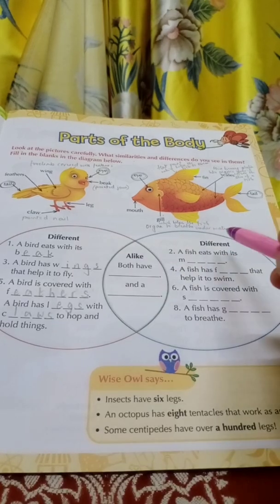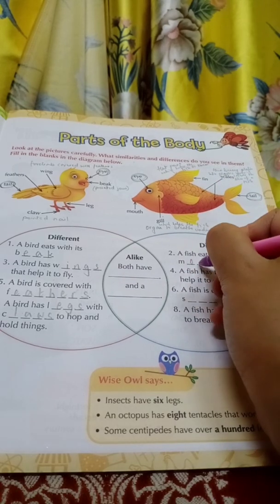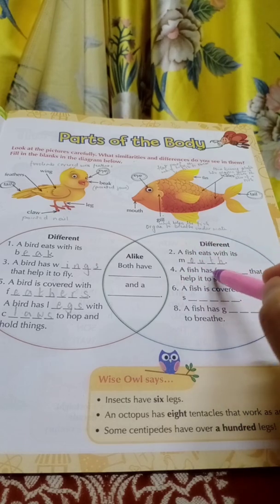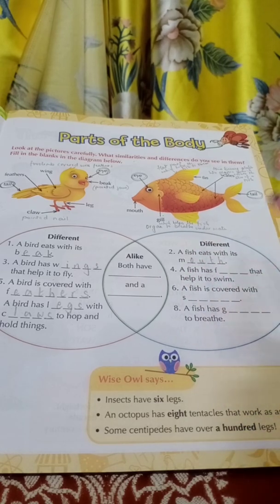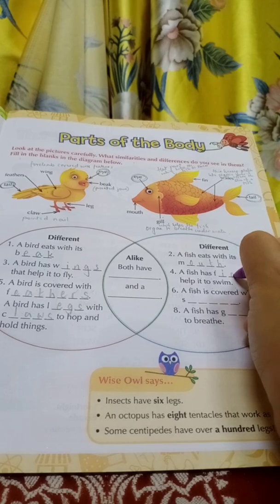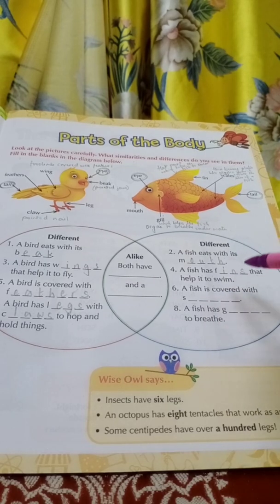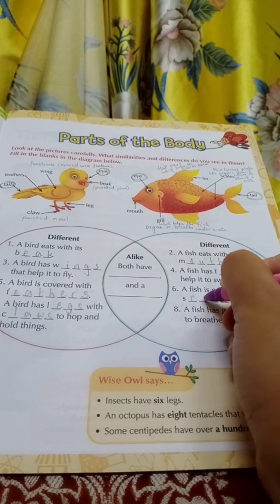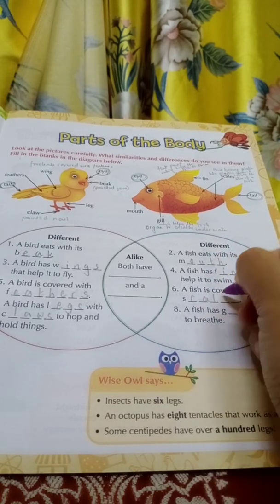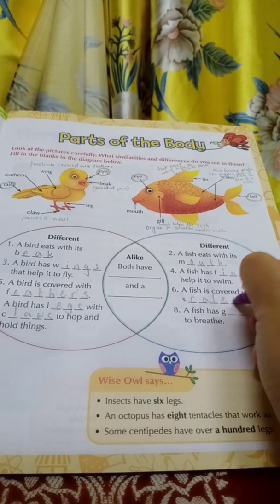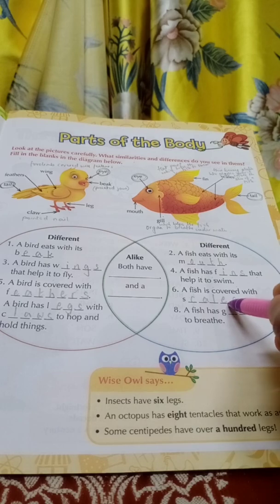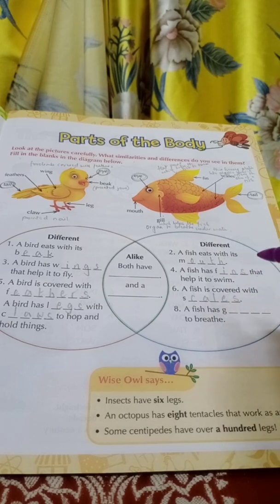Now let us see what the fish has. A fish eats with its mouth, whereas the bird uses its beak to eat. A fish has dash that help it to swim. A fish has fins that help it to swim. A fish is covered with scales. Remember the tiny plastic-like flat structures on the body of the fish? Those are called scales, whereas the bird's body is covered with feathers.